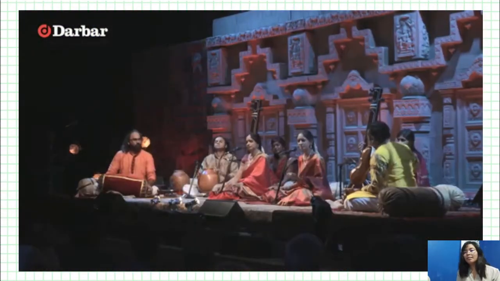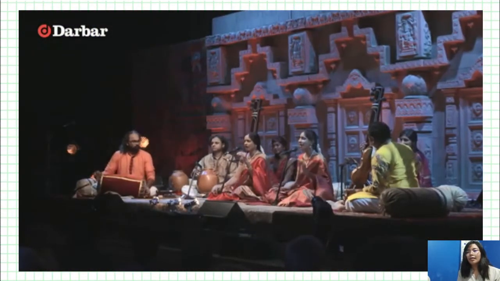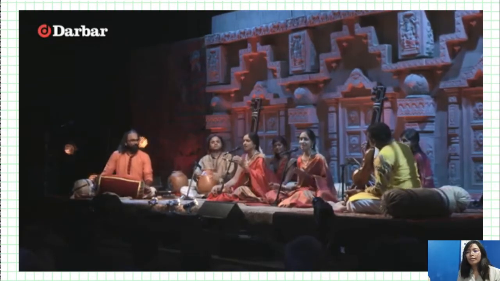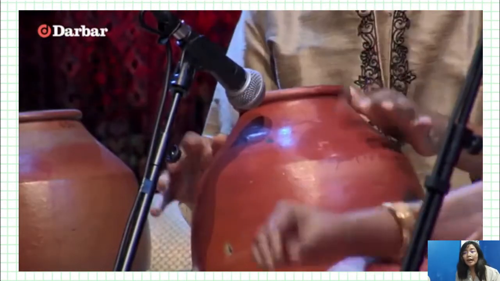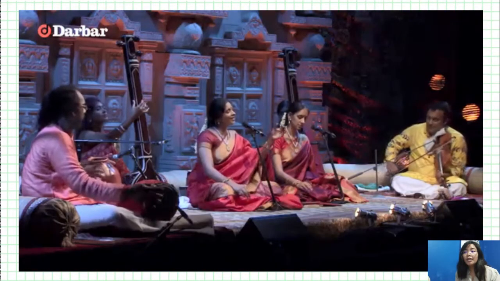How can you describe the ambience of the play? I can see four different instruments. Try to name these four different instruments.